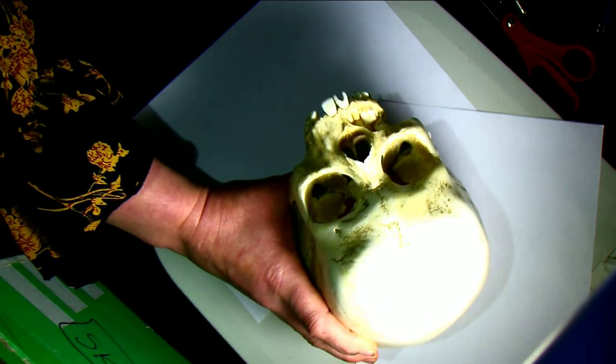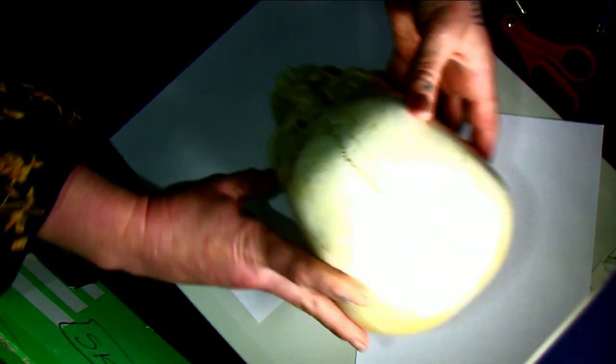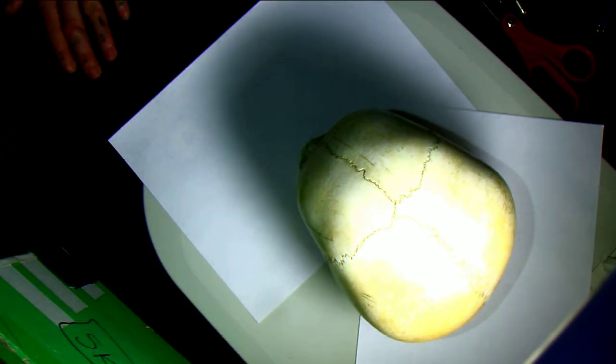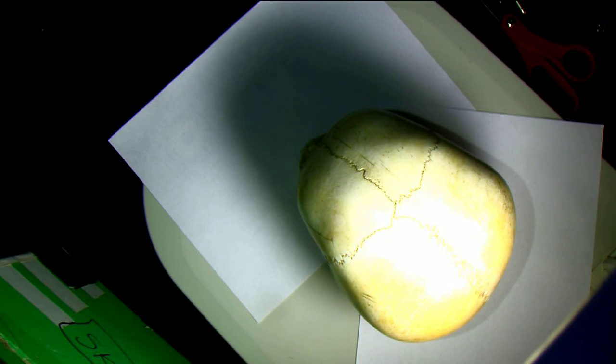So the calvarium is the name for the skull cap. I think I brought one. Nope, apparently not. I believe I have calvaria over there though, so let me grab one. This box that's labeled calvaria is somewhere. Oh, here's one. Okay.